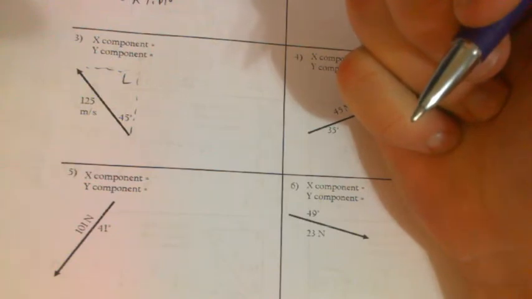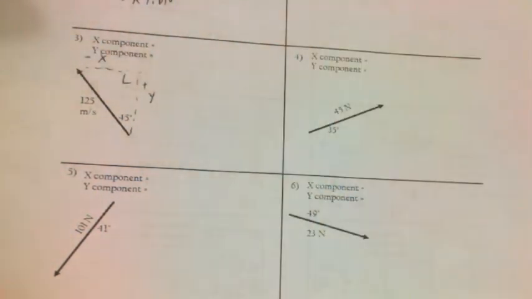X and y component. So we're going to go up and up to block off our two sides here. Our vertical line is a y, our horizontal line is an x. Our x is going to the left, so it's negative. Our y is going up, so it's positive. I'll make myself a little note here.